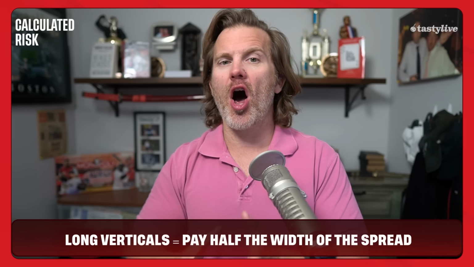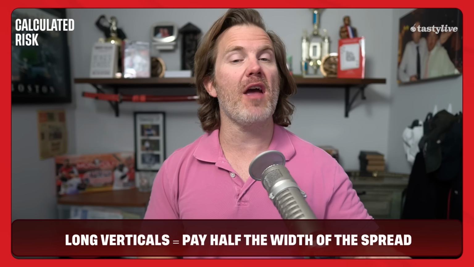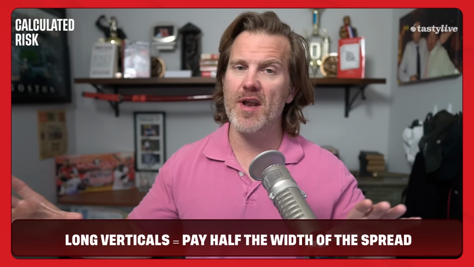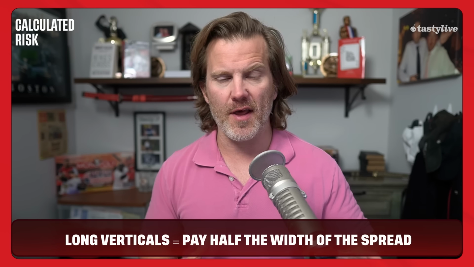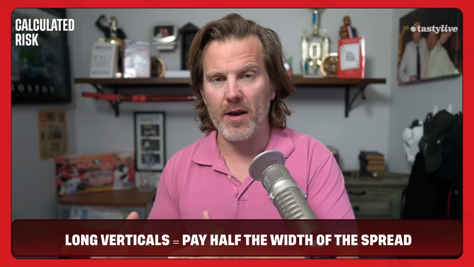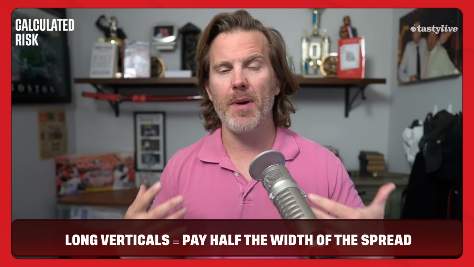Okay, next up, the cost of the strategy. So if this is a long vertical spread, it's going to be the debit that you pay. If this is a short vertical spread, it's going to be the credit that you collect. And this is going to be very different depending on which type of strategy that you're using. For a long vertical spread, we're typically looking to pay about half the width of the spread. So 50% the width of the spread is typically the debit that we want to pay on that spread.